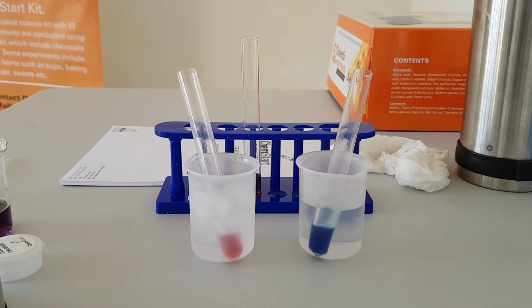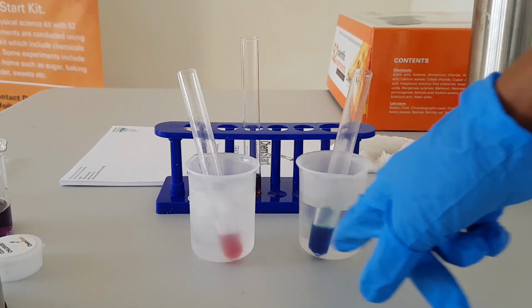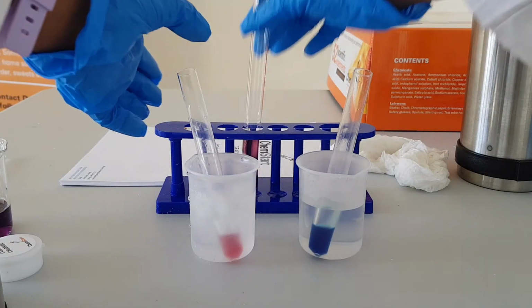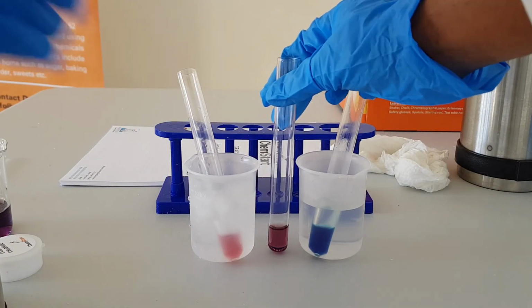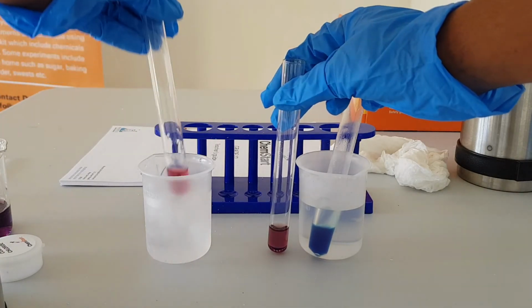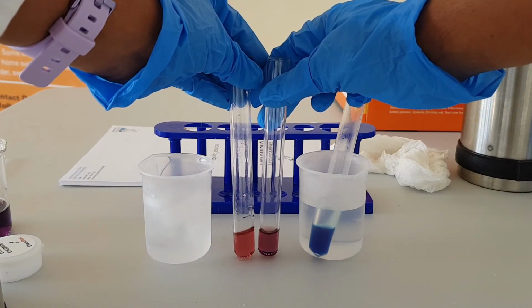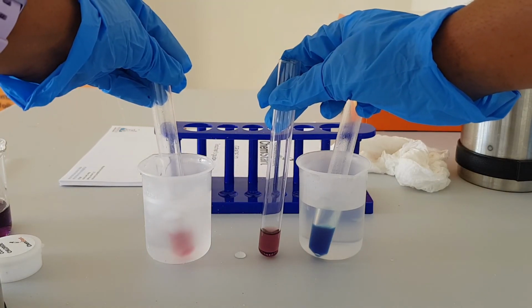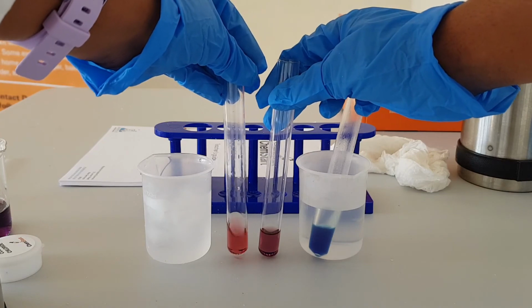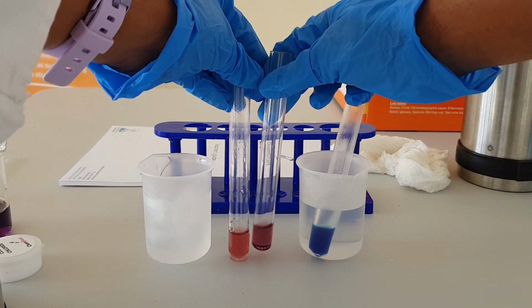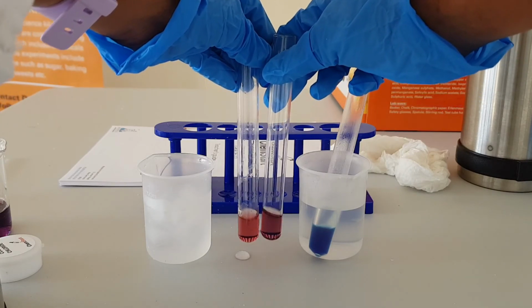You can clearly see the difference between these 2 solutions. But now let's compare with the control and see if there is really any change in the equilibrium. So the solution on my left, the one that I put in the icy cold water, has turned a much paler color compared to the control.